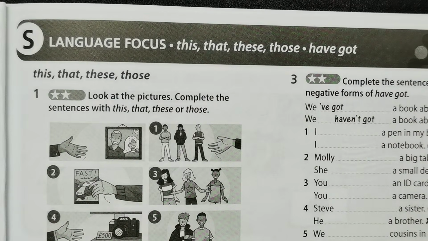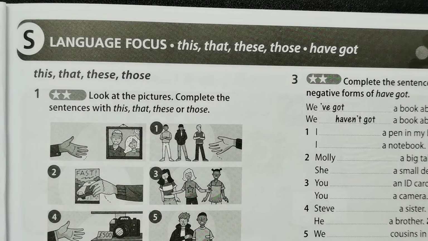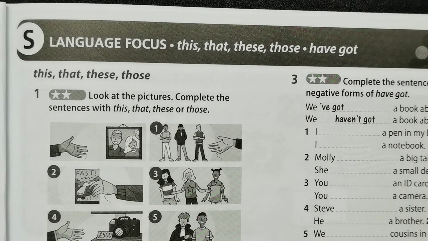Okay, pupils, we are on this Year 5 English Plus 1 workbook on page 9. We are on the starter unit. So this is the language focus. We will focus on learning this, that, these, those, and have got. So activity 1, look at the pictures. Complete the sentences with this, that, these, or those.